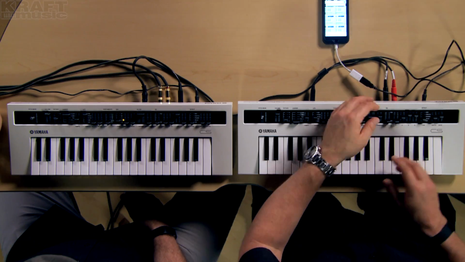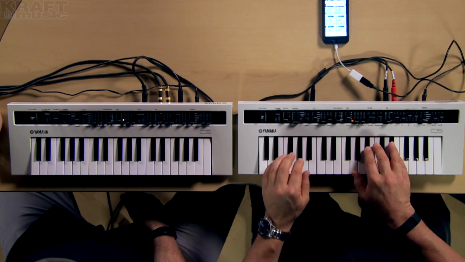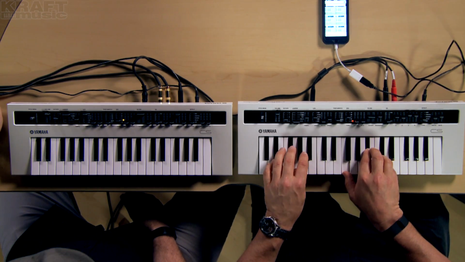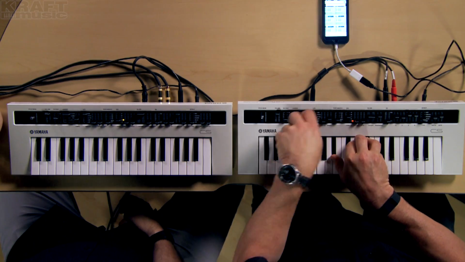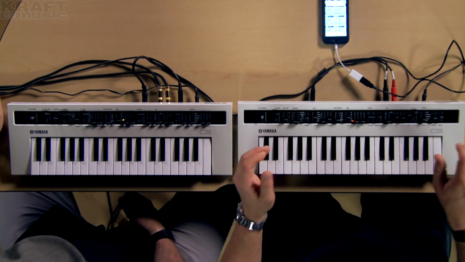So with amplitude envelope, if I increase the attack, I have more of a... So it makes it slower, softer. Slower. Or increase the release time so it holds.